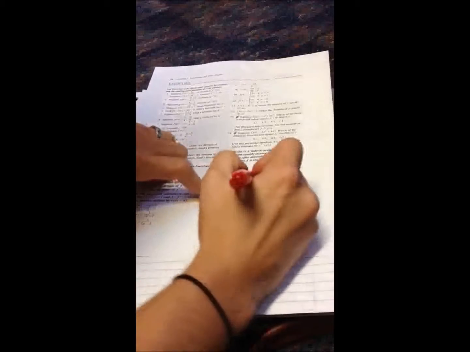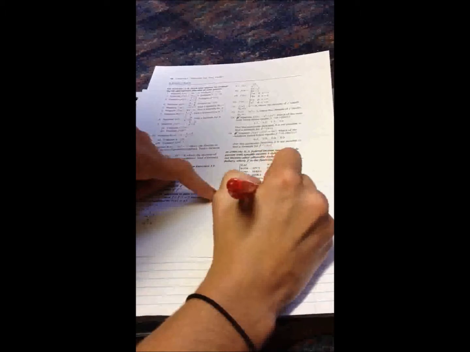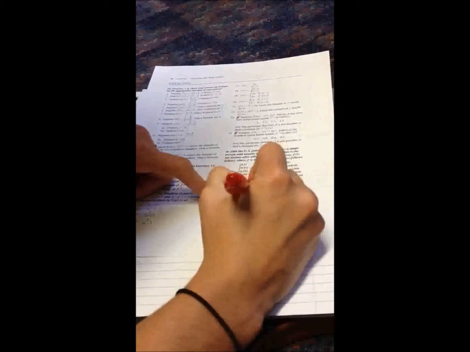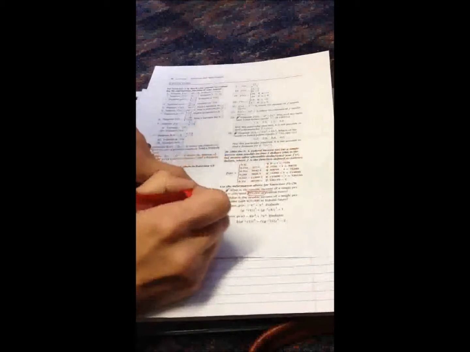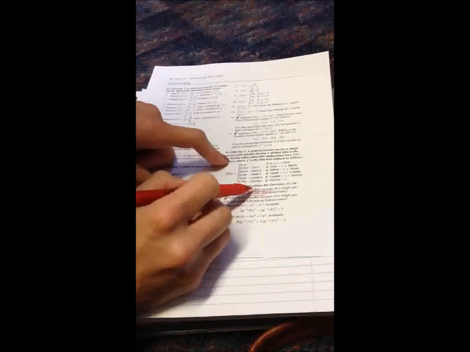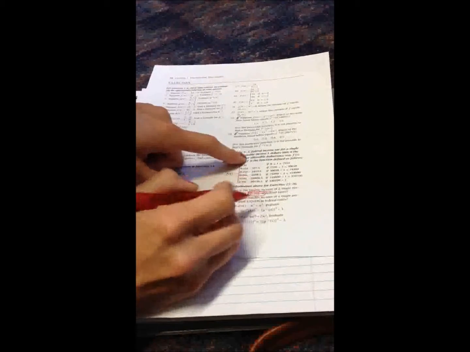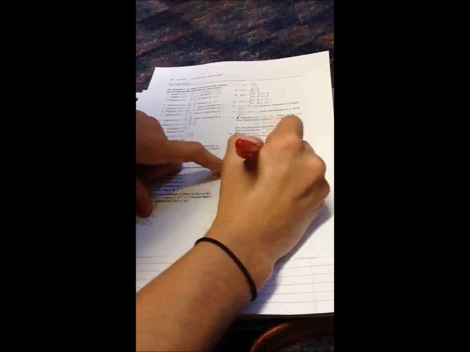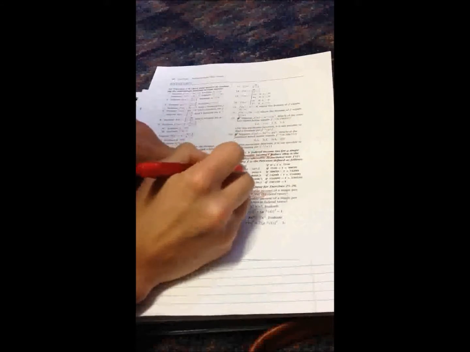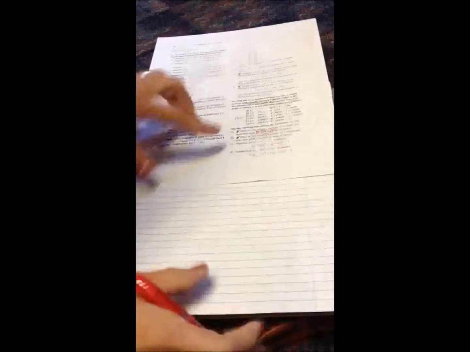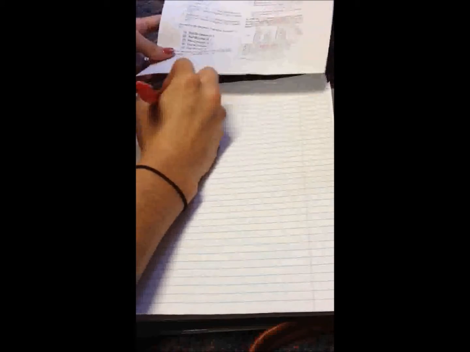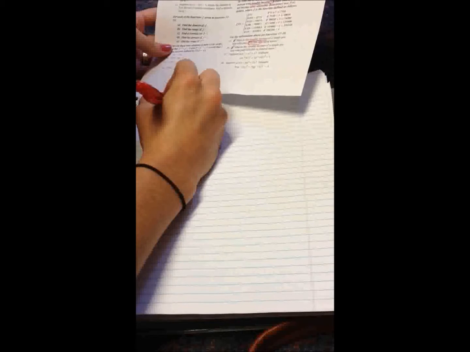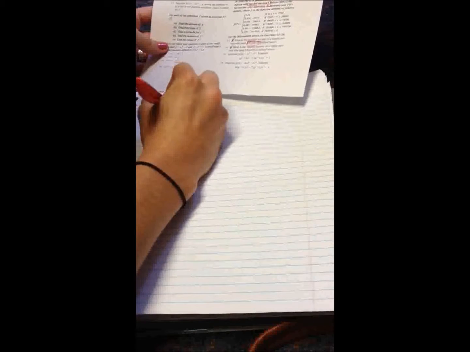So 25 says, what is the taxable income of a single person who paid $10,000 in federal taxes? Let's go back up to the top and see what the variable is for taxable income. Taxable income is t, and so there are all those t's. So on our paper, t equals taxable income.